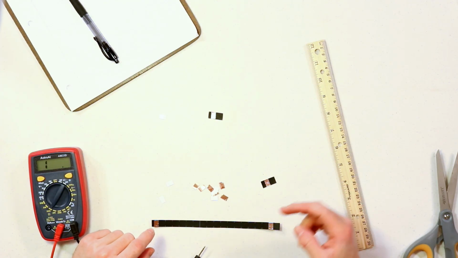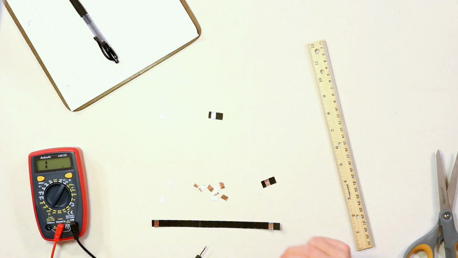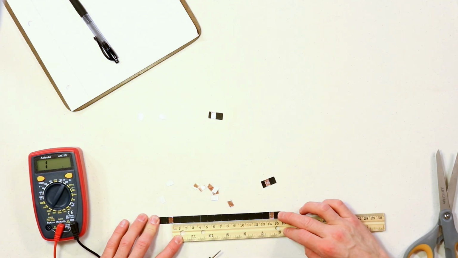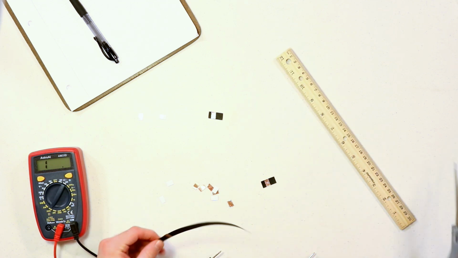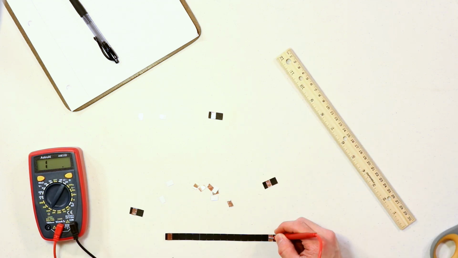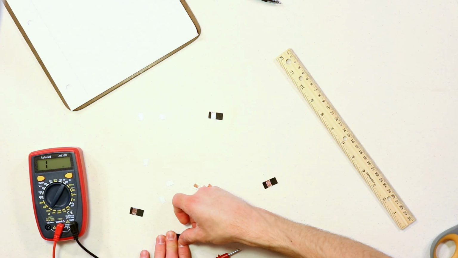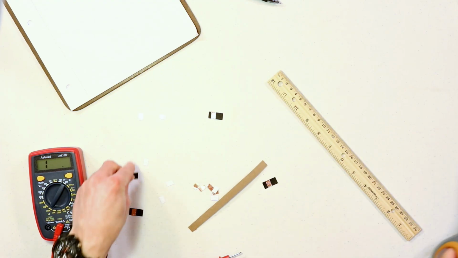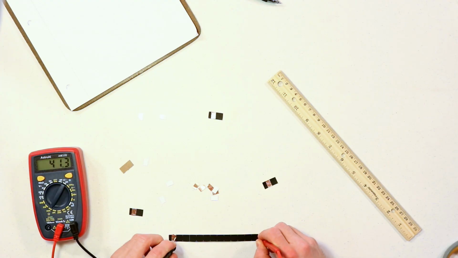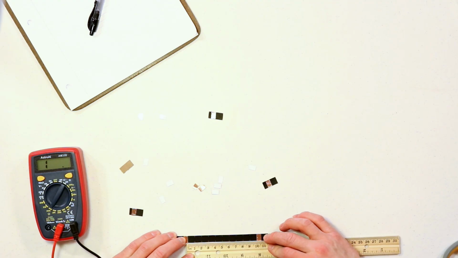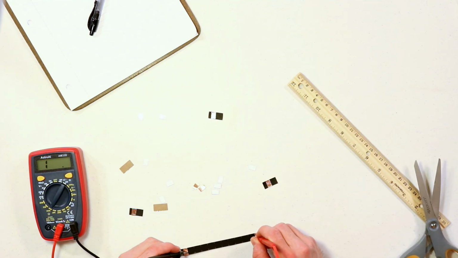So we're just going to continue this process. We'll add another piece of conductive tape, trim off the extra, and make a measurement. And you'll just keep going until you get down to 2 centimeters long. So let's just do that. 14 centimeters. Trim off the extra and make a measurement. This is now the last measurement.